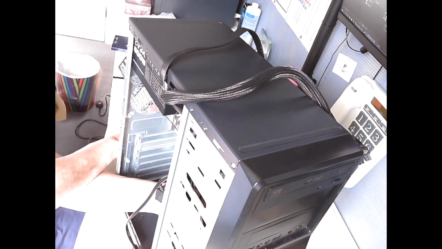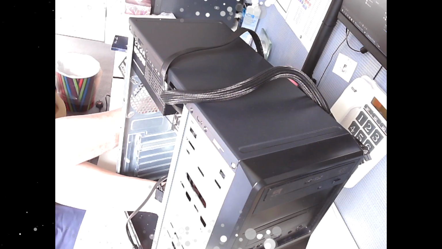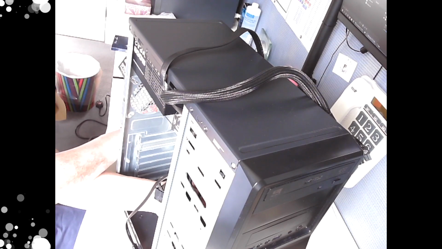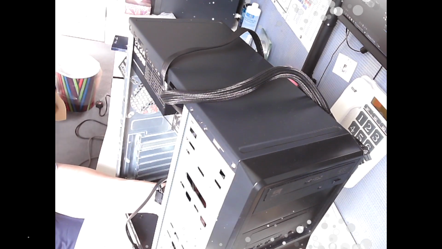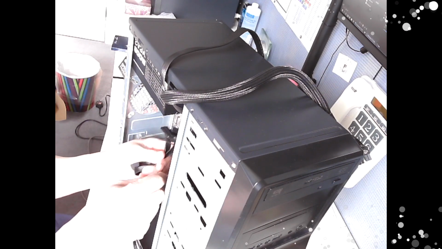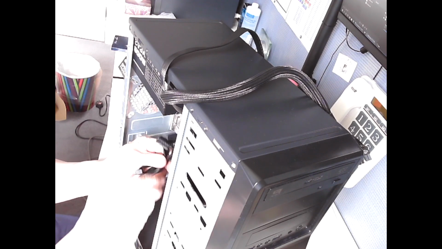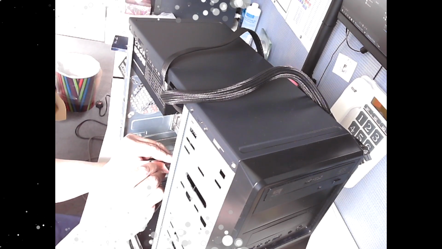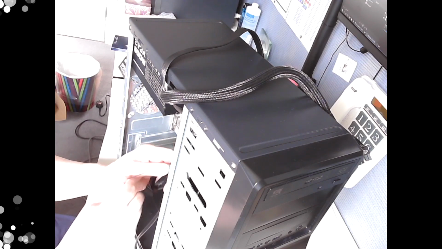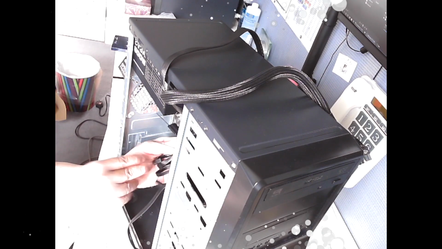There's a lot to be said. Your power supply is actually the heart of your machine, because with a faulty power supply, the right current flow is not reaching the actual connectors, which can cause problems within the system.